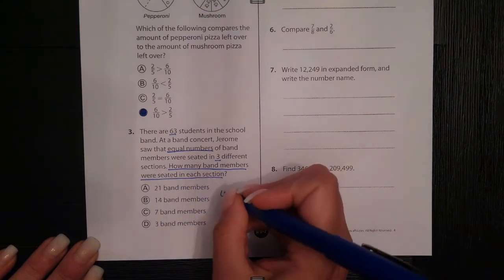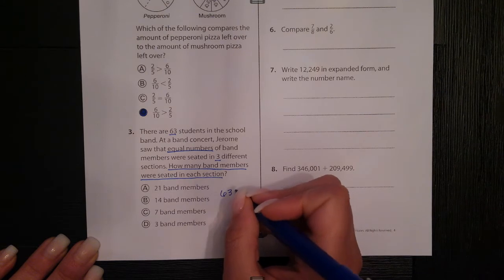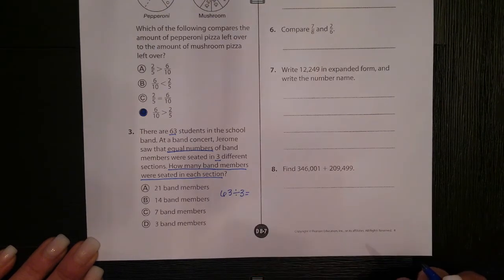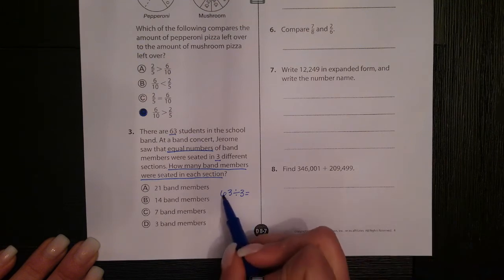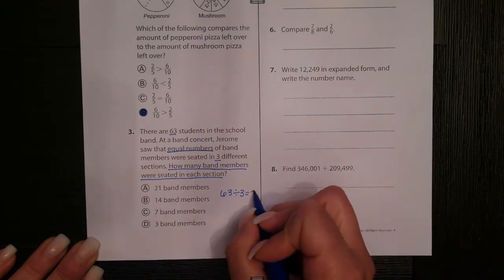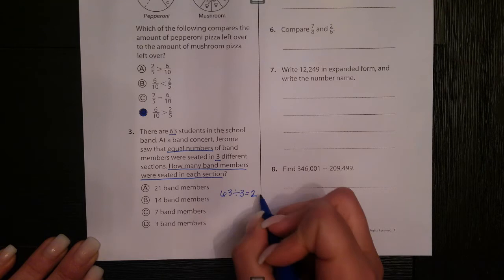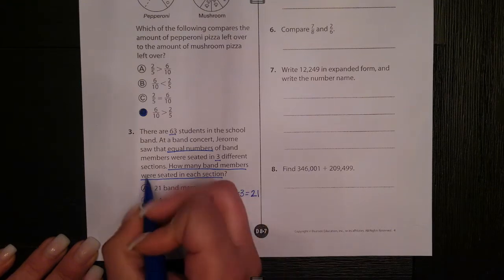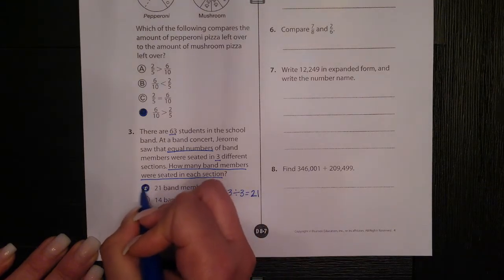This one we're doing 63 divided by 3. And I see I can do this mentally in my head. So let's do it together. We have 6 divided by 3 is 2, and then 3 divided by 3 is 1. So there were 21 band members in each section, and that is option A.